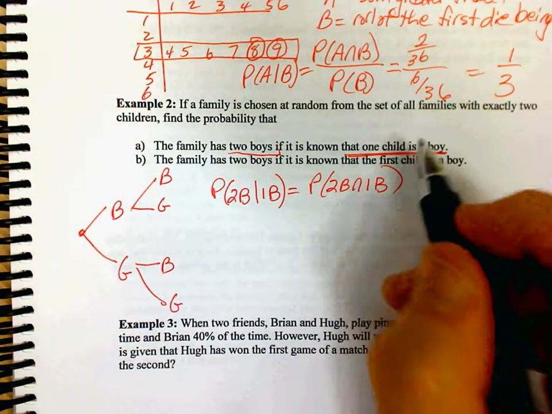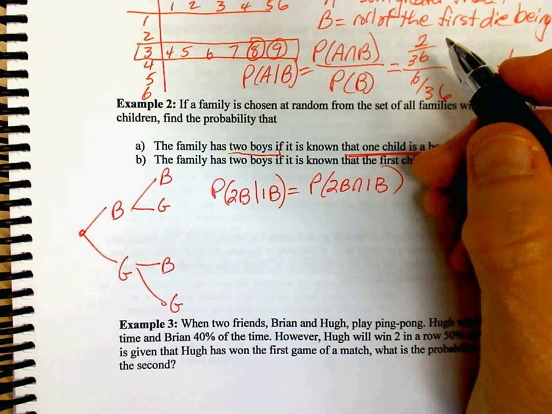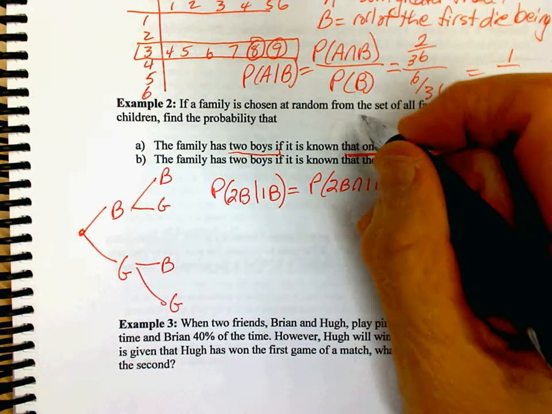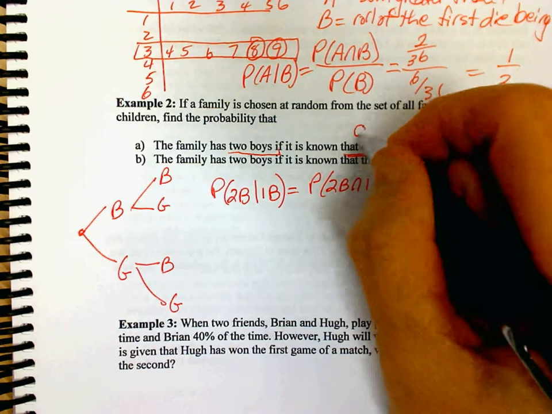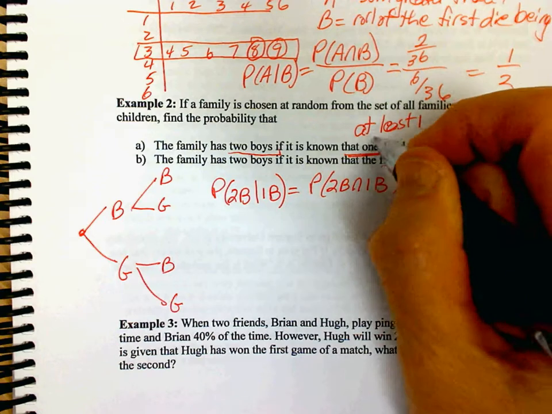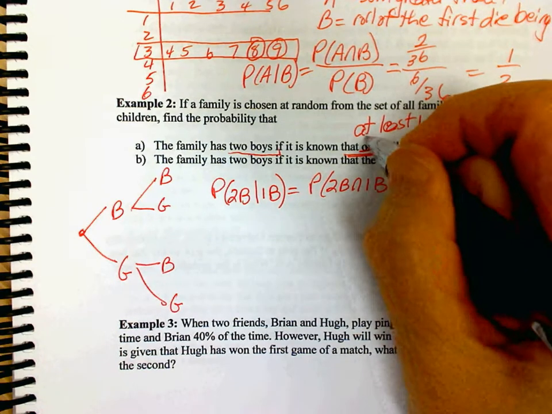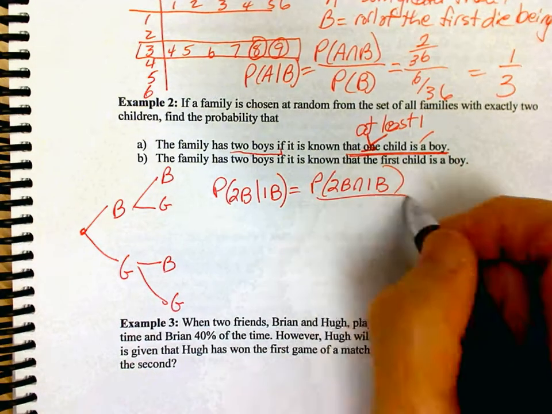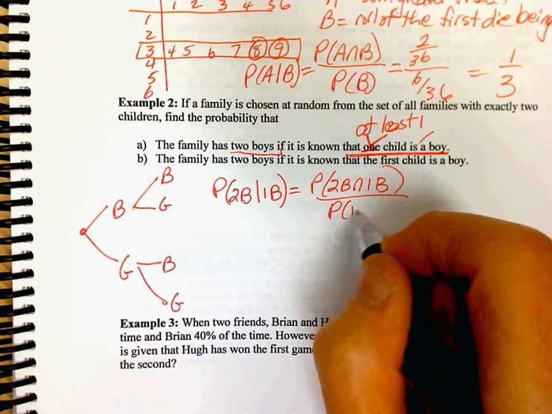This should really say at least one child is a boy. That at least one child should go in there, okay? All over the probability of at least one boy.